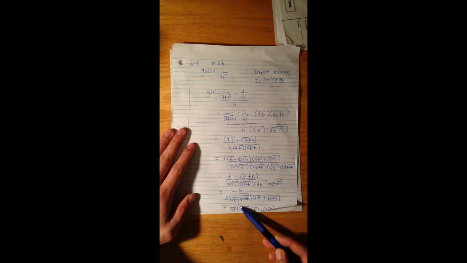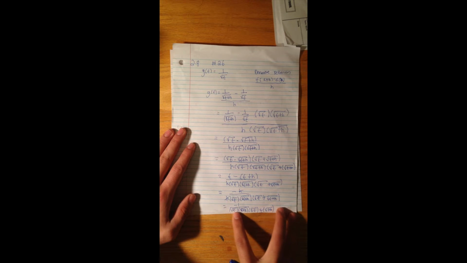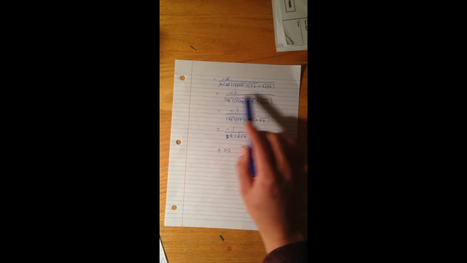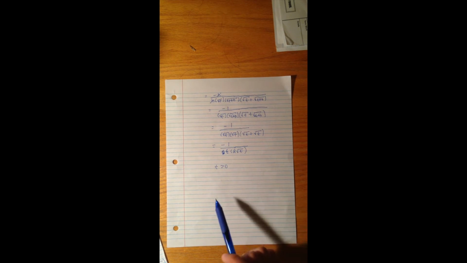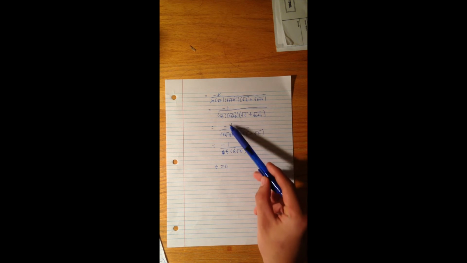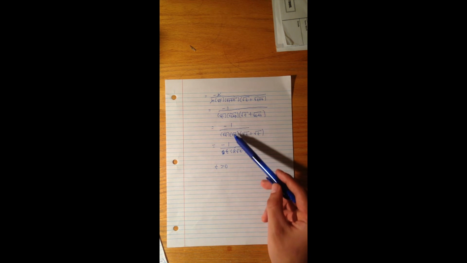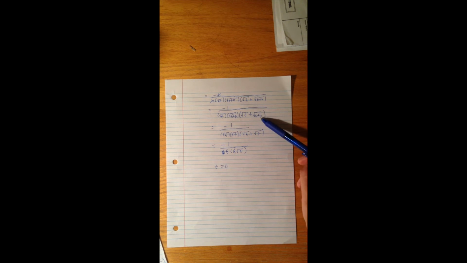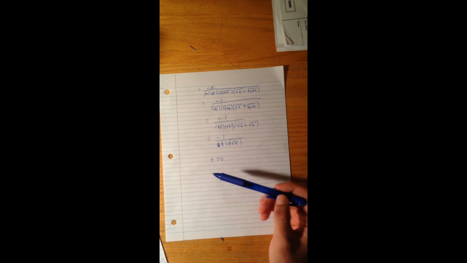Now at the top you'll have negative 1 over what you had before, which is root t plus h times root t plus h. On the second page, this is what we had before, right here. Then you put h equal to 0, so you'll have negative 1 over root t times root t plus root t, because you applied h equals 0. So at the end you'll have negative 1 over t root t.